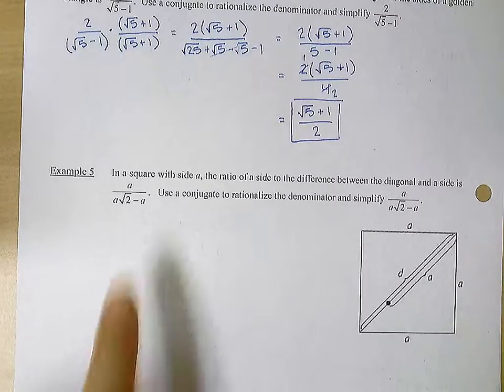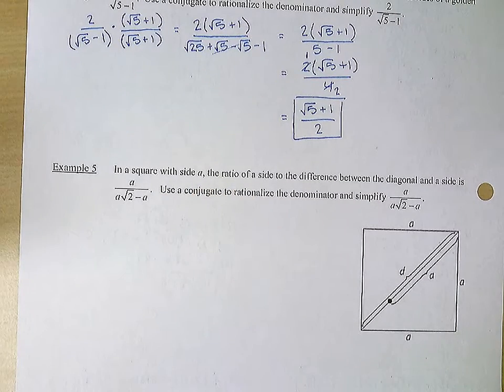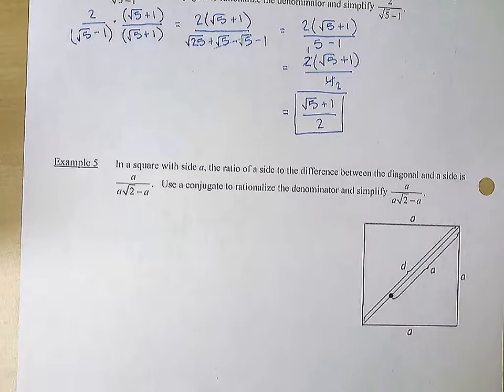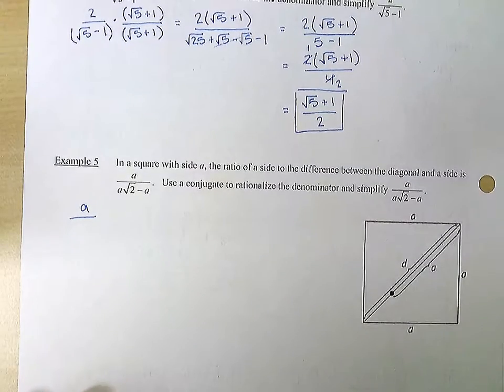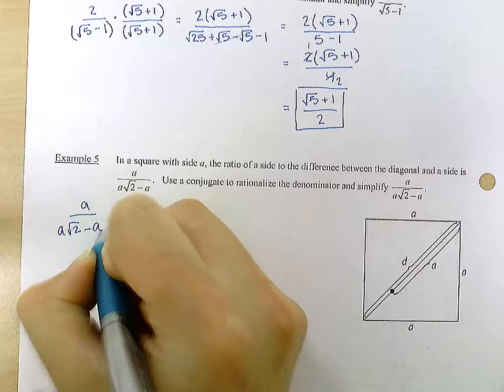So in example 5, in a square with side A, the ratio of a side to the difference between the diagonal and a side is A over A square root of 2 minus A. We want to use a conjugate to rationalize the denominator and simplify. So we are rationalizing this denominator again. I'm just going to rewrite that fraction: A over A square root of 2 minus A.